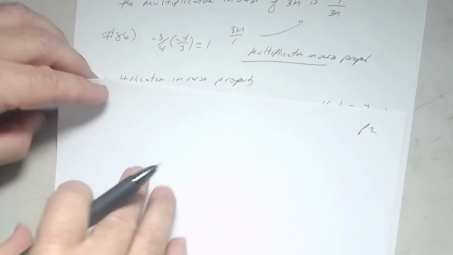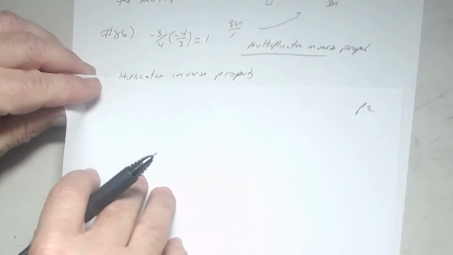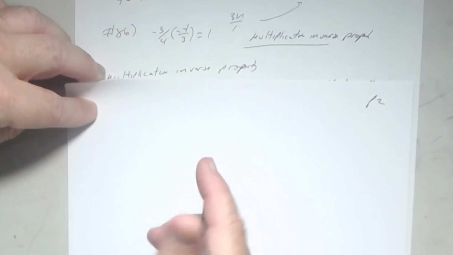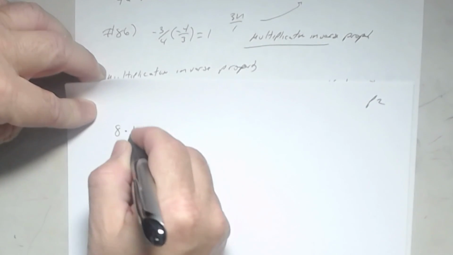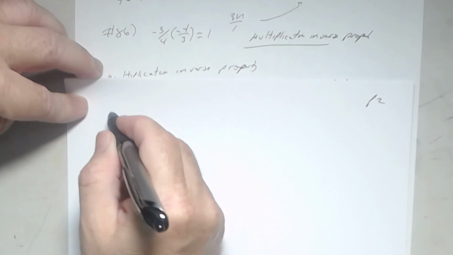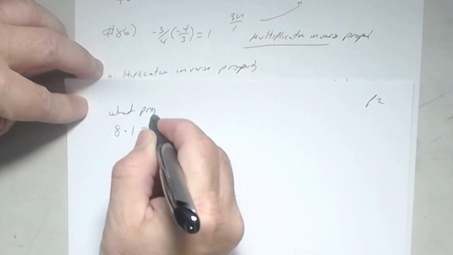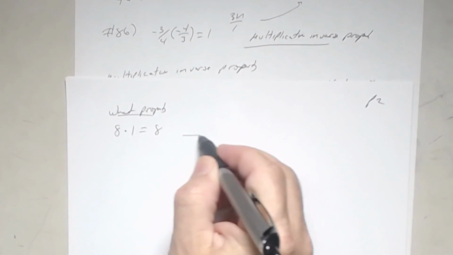But you may have to go back and look at your notes. Okay, so 8 times 1 equals 8. What property is this? Identity property. So the identity property of multiplication. So remember, the identity property of multiplication says if I have a number and I multiply it by 1, I get the identical number back.